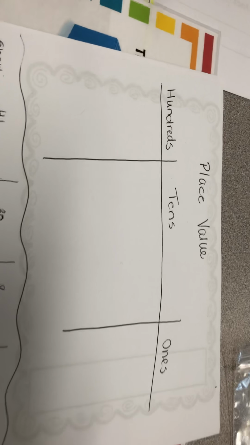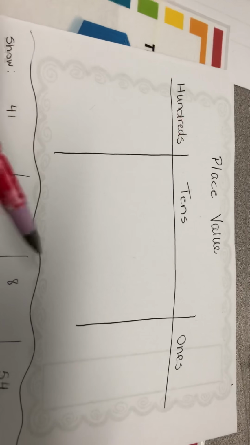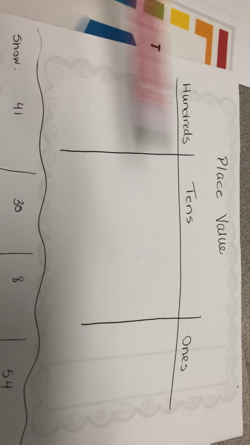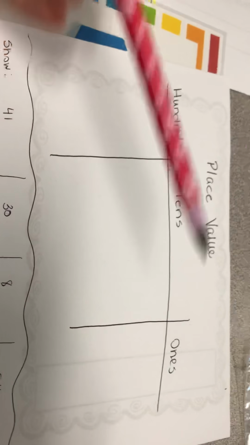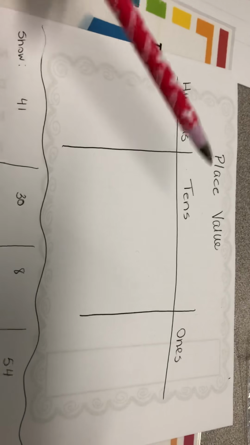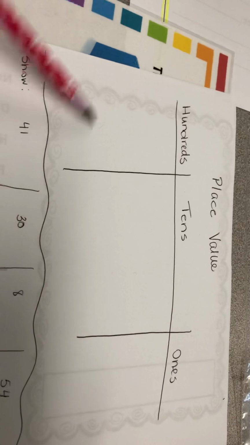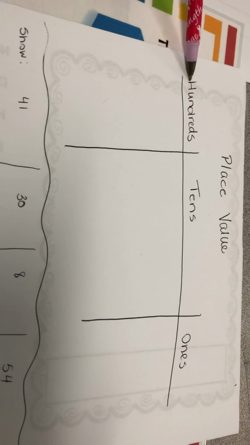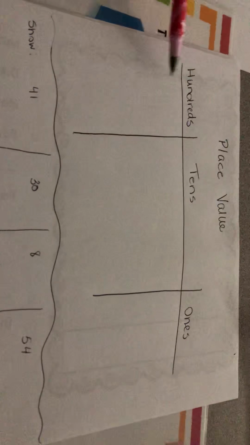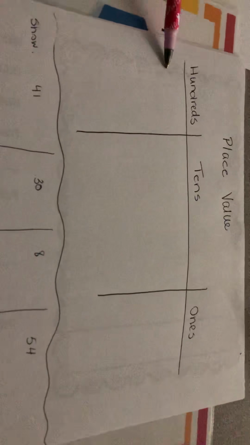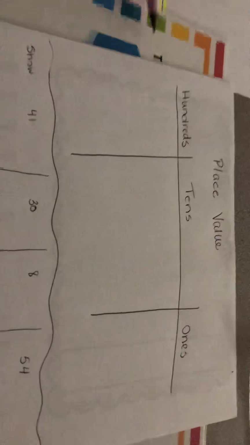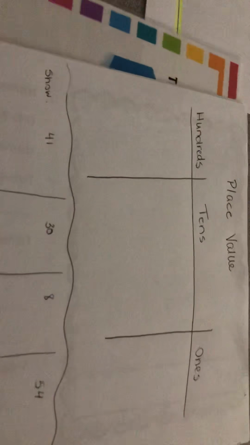So basically, place value is talking about looking at a number and identifying the hundreds place, the tens place, and the ones place. Now in second grade at this point in the year, all we are looking at is the tens and ones, so two-digit numbers, but it's always helpful to let students know that the hundreds place does exist because they will be working on this later on in the year, and a lot in third grade. We'll also be getting to the thousands, 10,000s, and the 100,000s.